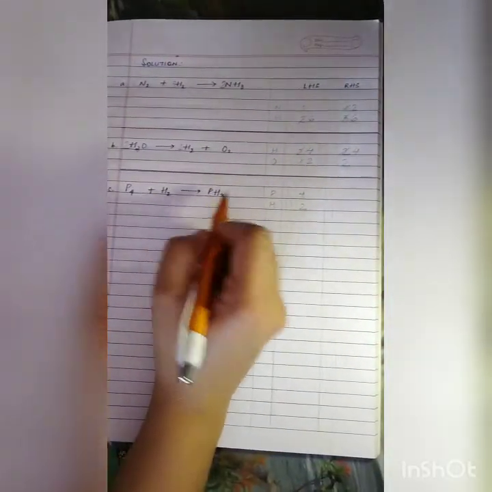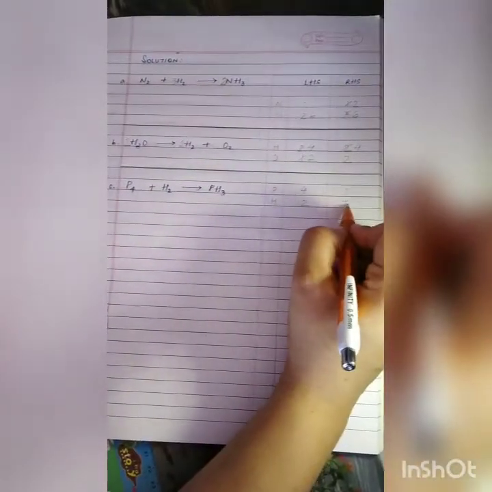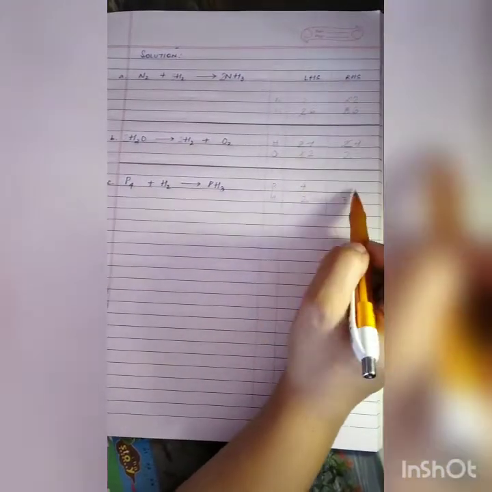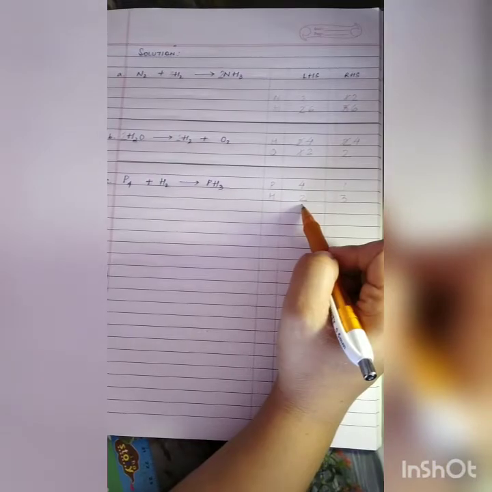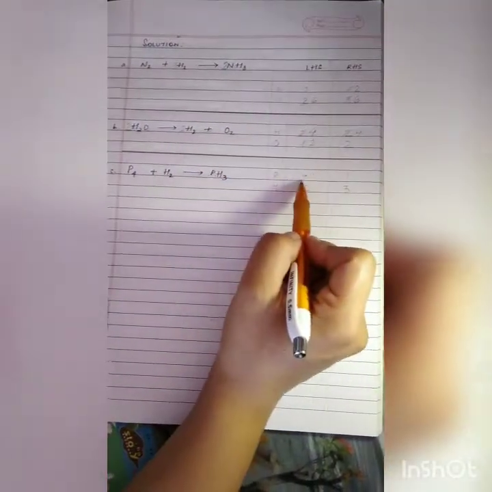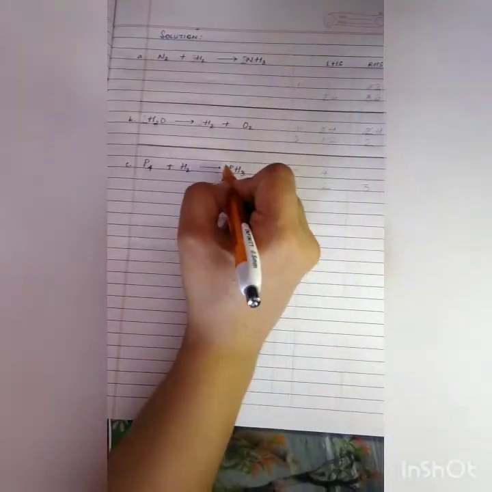P. Nothing is written, that means it is 1. Hydrogen is 3. So 4, 1, 2, 3. P is less towards the right hand side and H is less towards the left hand side. So let's first balance P. This side is 4, this side is 1. So I have to make this 4. So I will write 4 in the front.